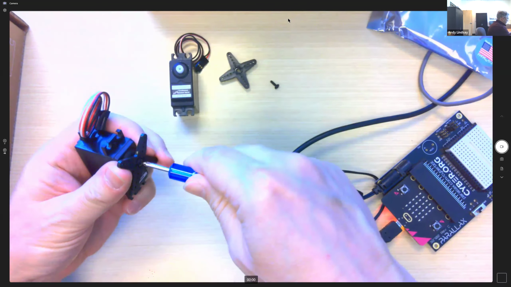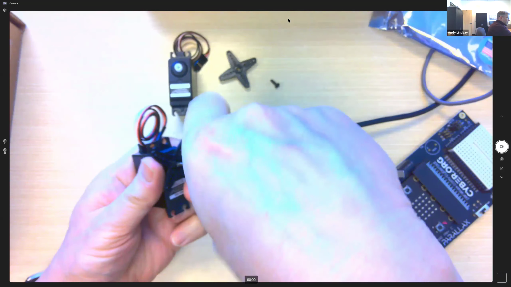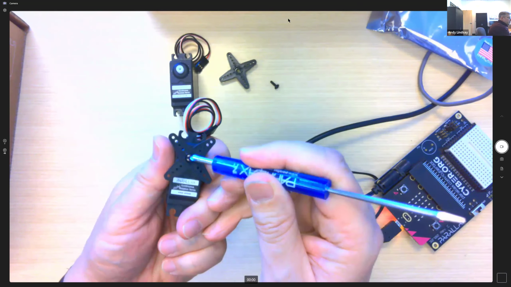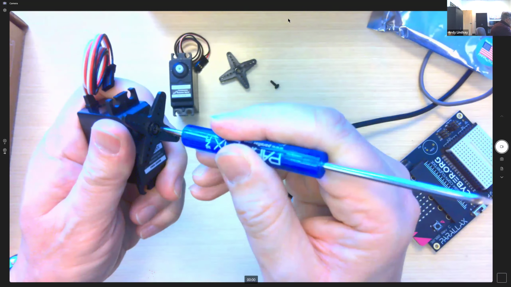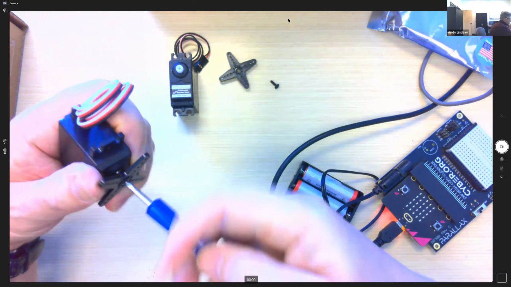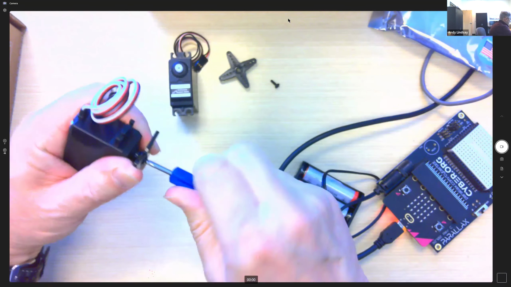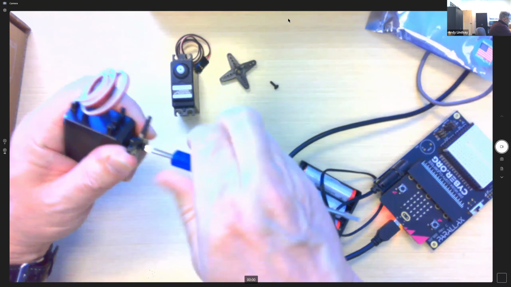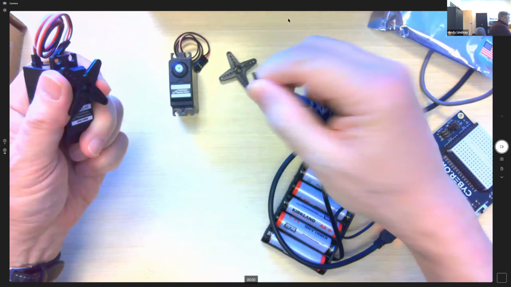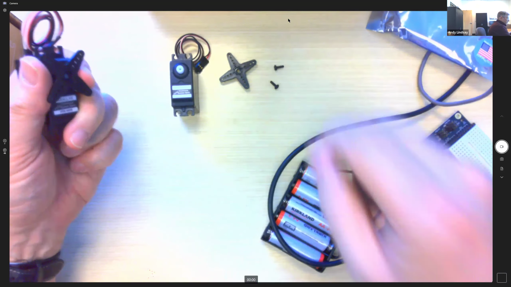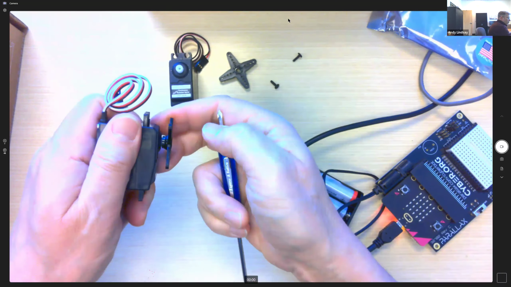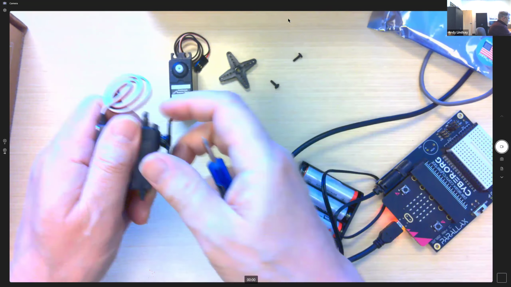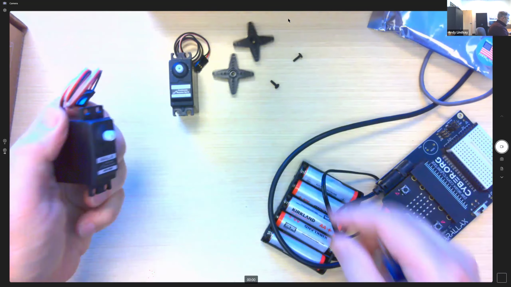So again, Phillips screwdriver into the screw that holds the servo horn right there. Unscrew it, make sure to set it somewhere where you won't lose it, and then pull the horn off of the servo, like so.